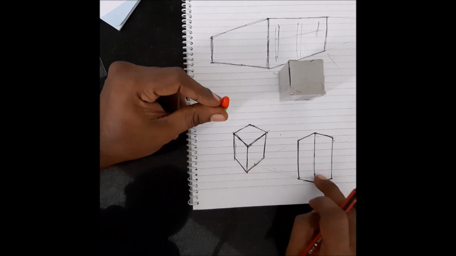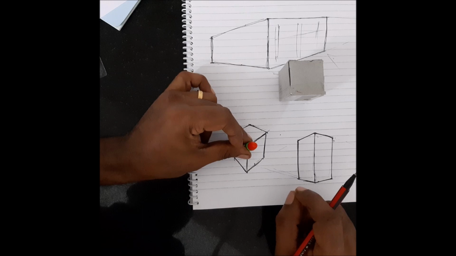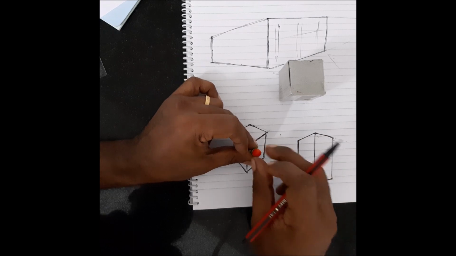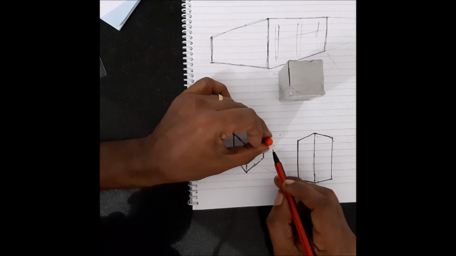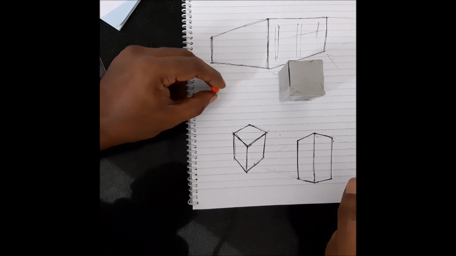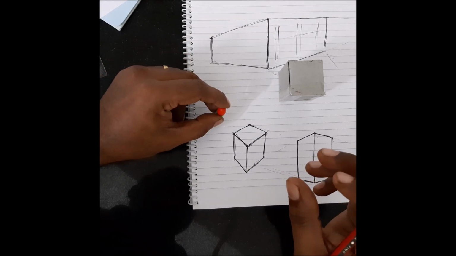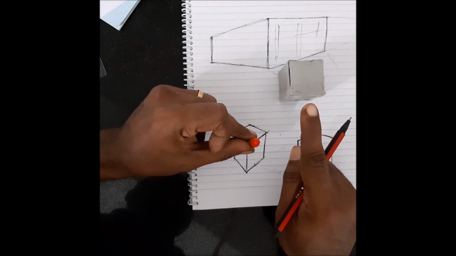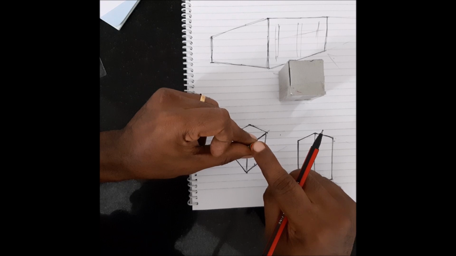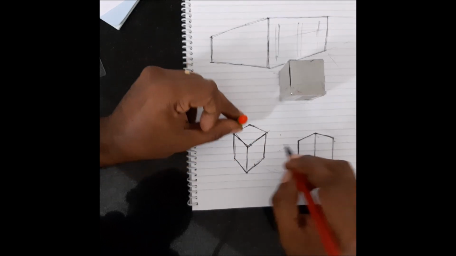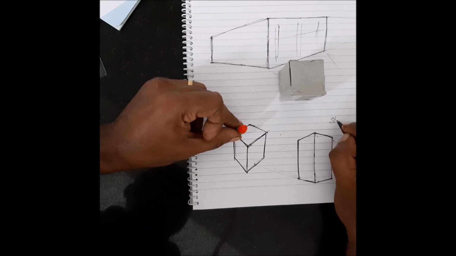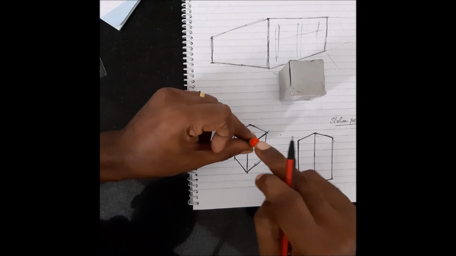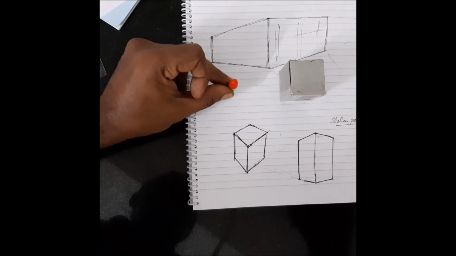Now tell me, what is the difference between these two images? The only difference is you have changed the point from which you look at the object. At first your position was here, now your position is right here. That is a specialty of perspective projection. Perspective projection depends on the point from which you look at the object. If you change the position, it's called the station point. So if you change the position, you get a different image.